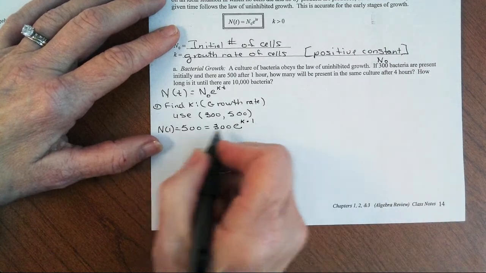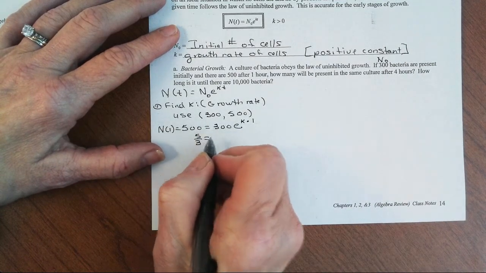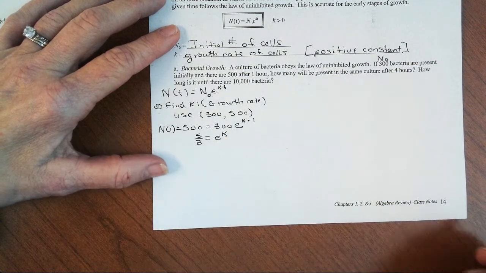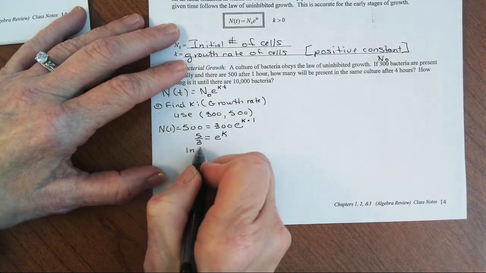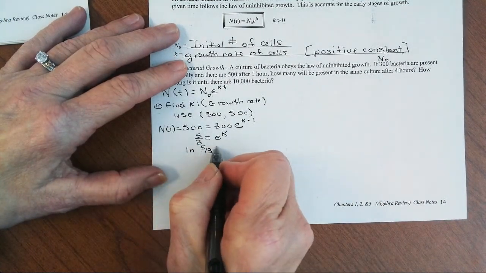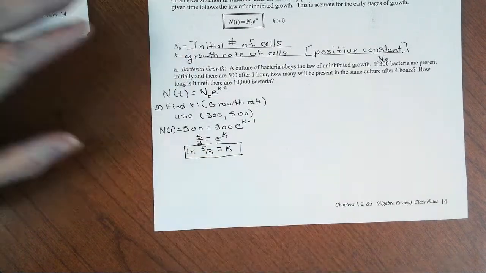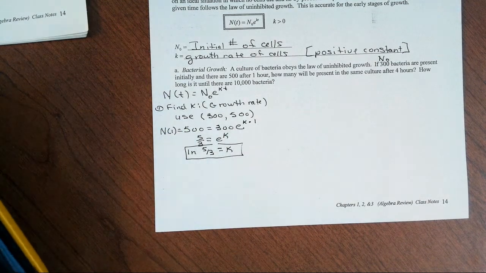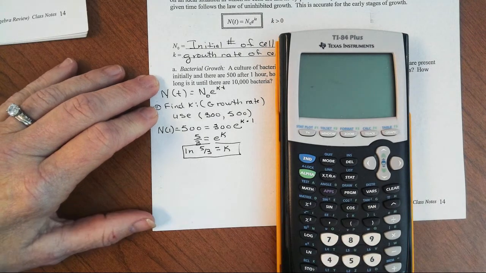Okay, so we divide both sides by 300, get 5/3 equals e to the k, because we have k times 1. And then we're going to take the ln of both sides. And that's the constant. There's no need to calculate a value for that. You're just going to store it in the calculator at that amount.